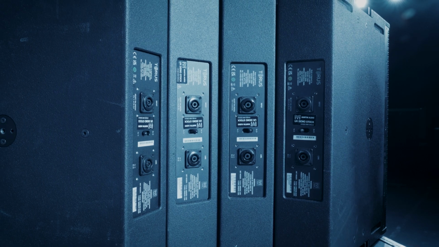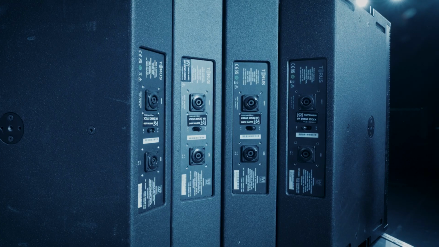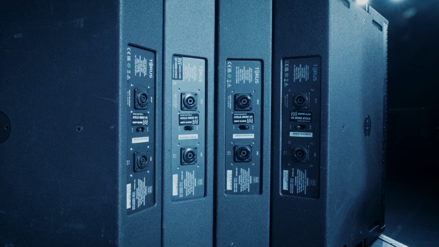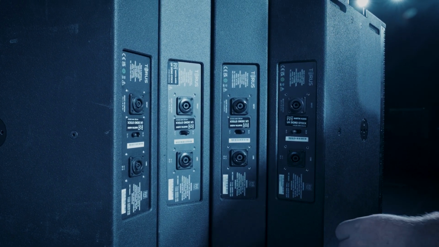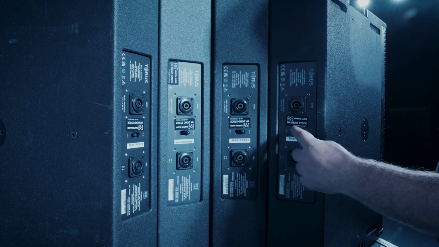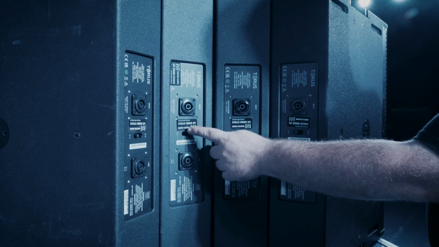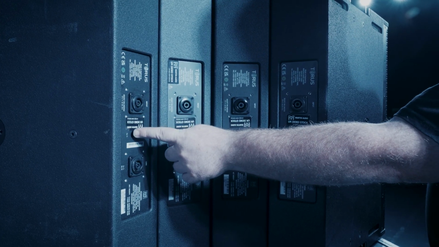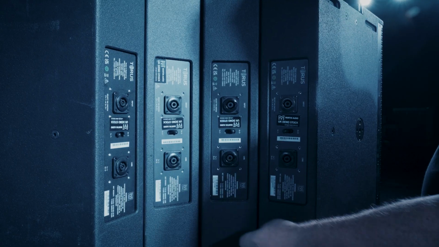TORUS features a by-wire input configuration that uses both channels of the NL4 connection, offering the option of receiving signal from either pins +/-1 or +/-2. The by-wire setting can be selected now, allowing for simplified wiring using a 4-core speaker cable.